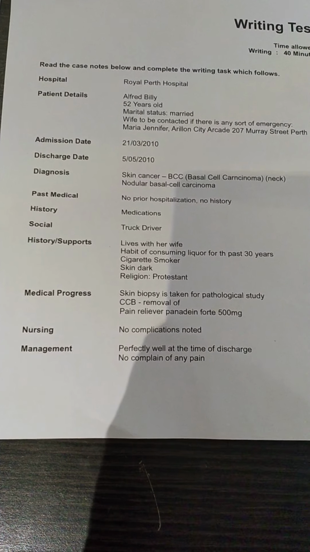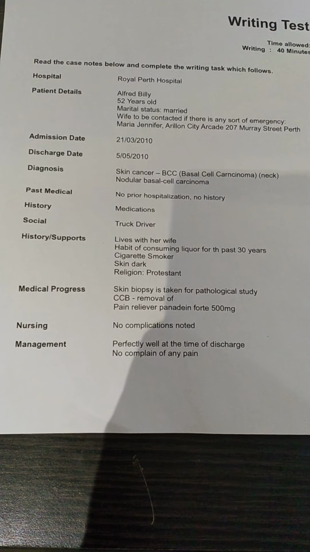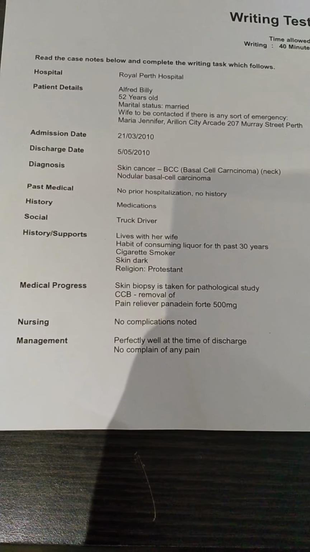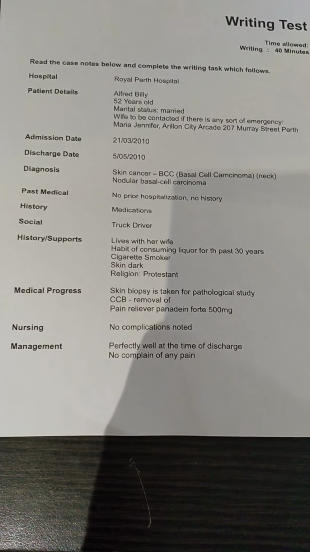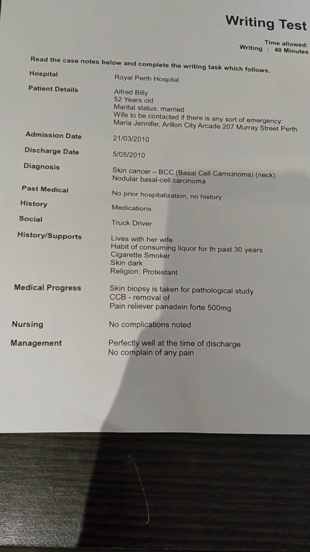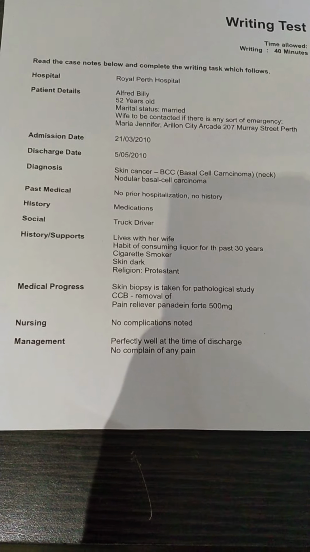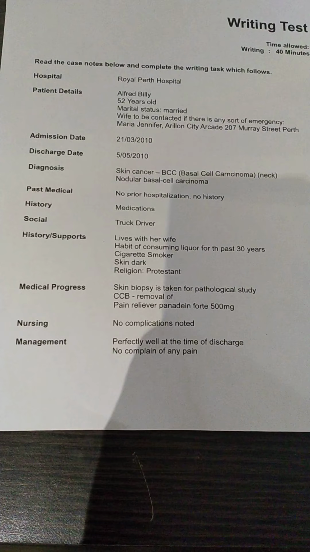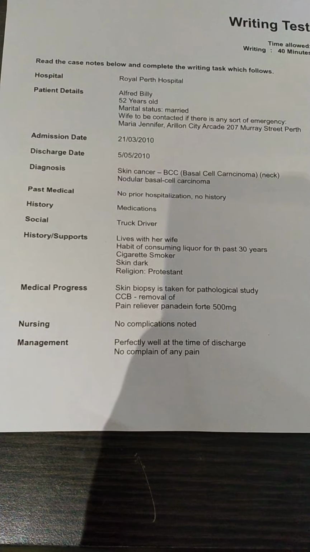So what about the social history? He is a truck driver. Then history which supports live with his wife. Here 'wife' is wrong because our patient is Mr. Billy. And 'live with her wife' is wrong in the question paper. Then he has the habit of consuming liquor for the past 30 years, cigarette smoker, skin dark, and religion is Protestant. Then medical progress. Skin biopsy is taken for pathological study.